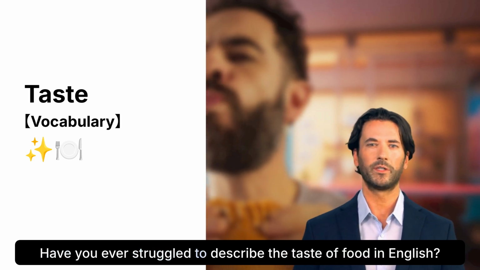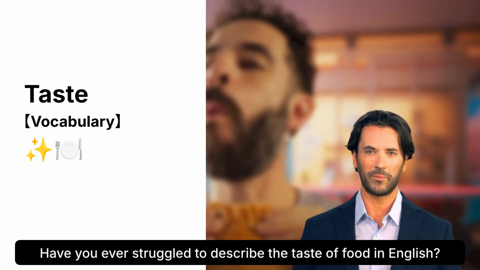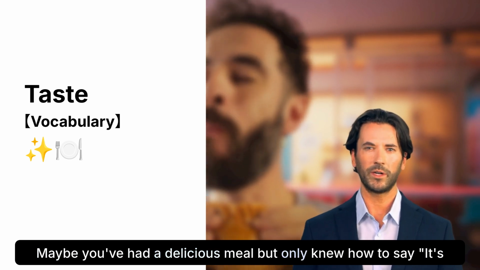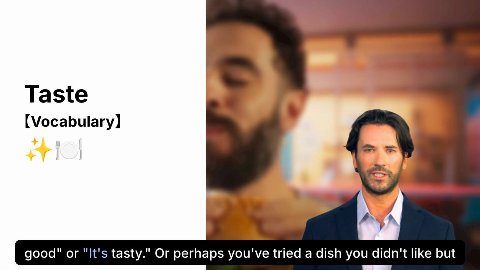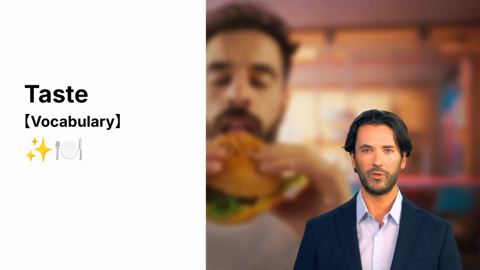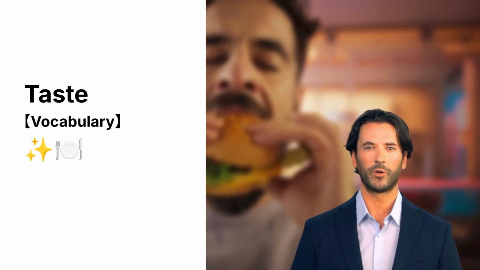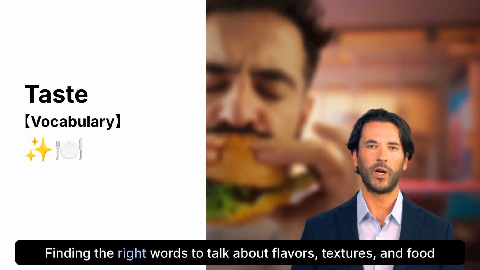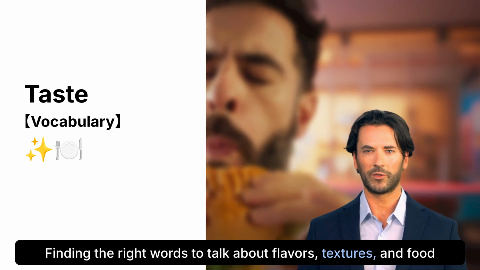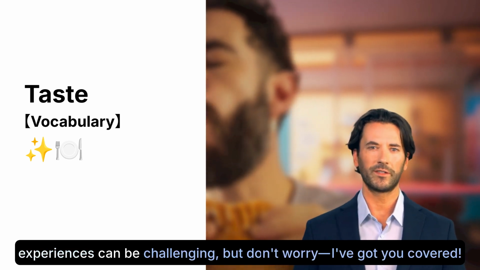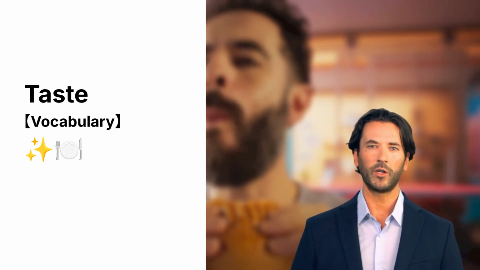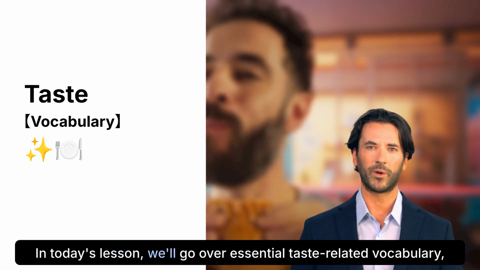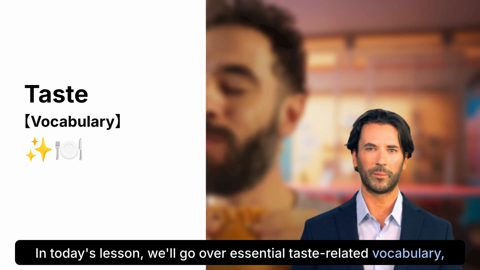Have you ever struggled to describe the taste of food in English? Maybe you've had a delicious meal but only knew how to say it's good or it's tasty. Or perhaps you've tried a dish you didn't like but weren't sure how to explain why. Finding the right words to talk about flavors, textures, and food experiences can be challenging, but don't worry, I've got you covered. In today's lesson, we'll go over essential taste-related vocabulary.